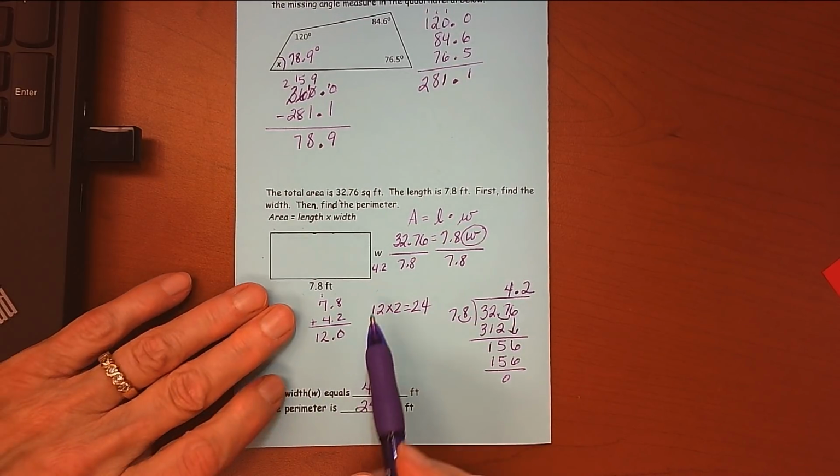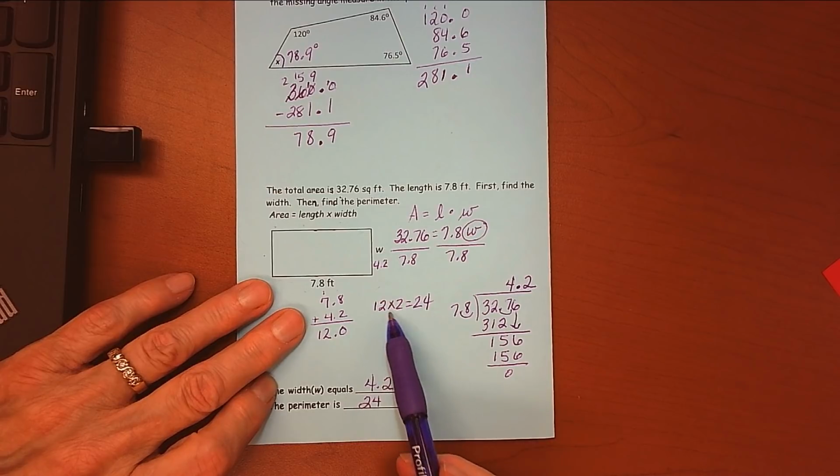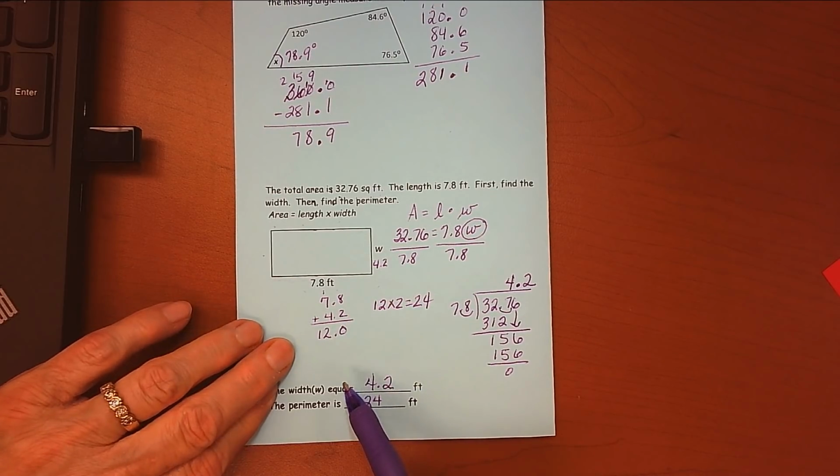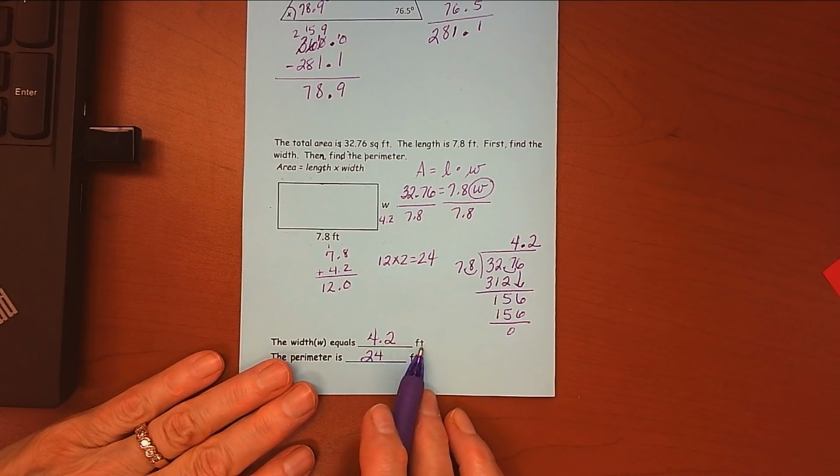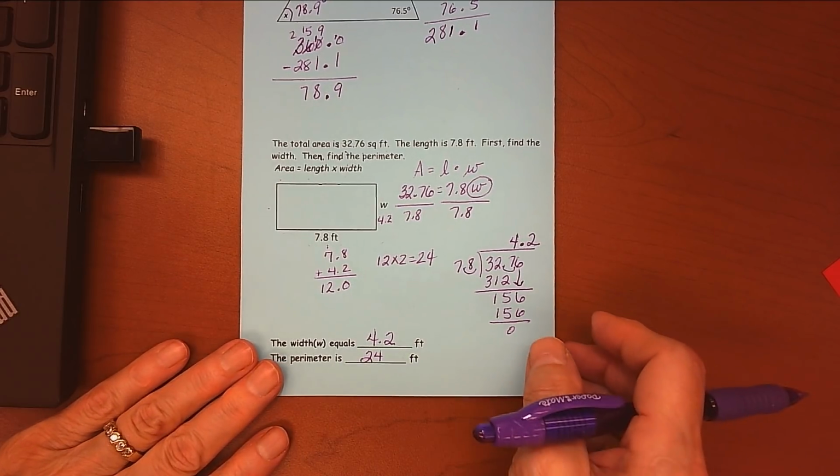You can see it was a lot easier for me just to add those two and then multiply by 2 than trying to add all 4 numbers together. So my answer there, for my width is 4 2/10 feet, and my perimeter is 24 feet.